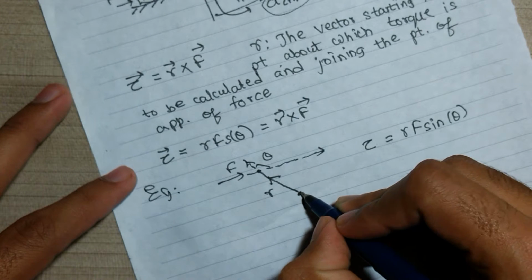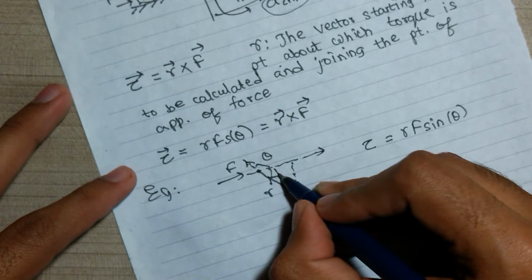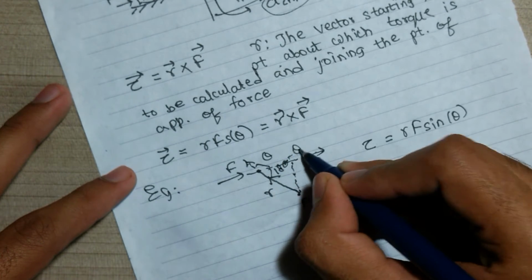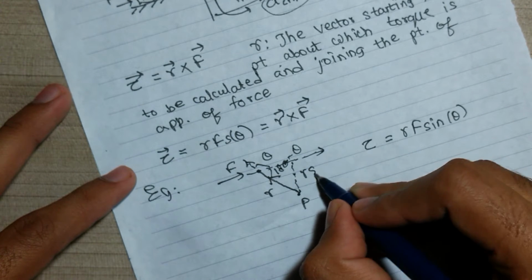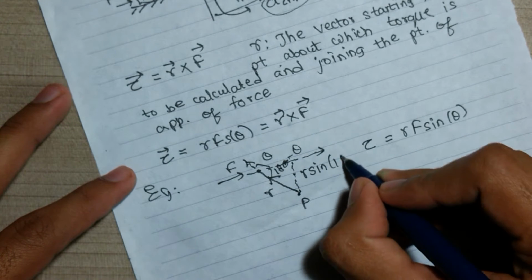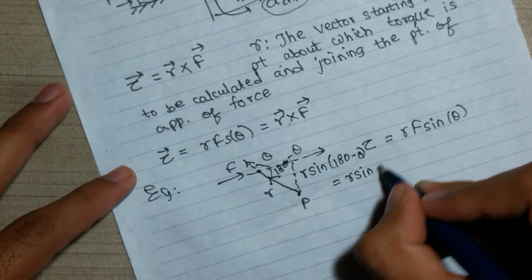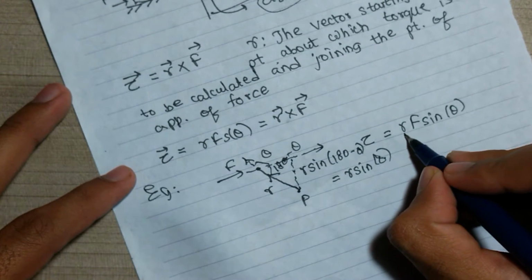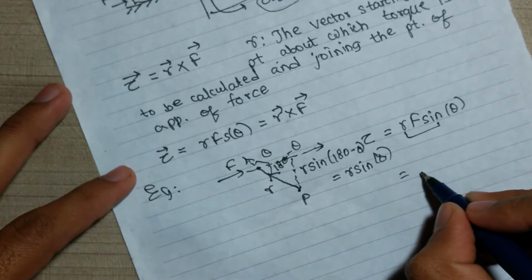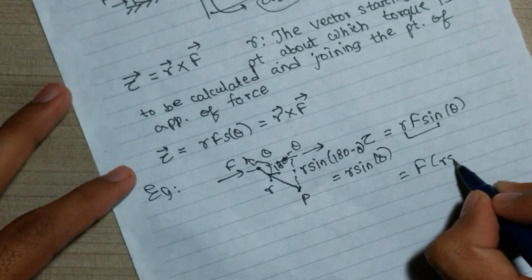You can see that if I draw perpendicular over here, this is 180 minus theta, so this becomes R sin 180 minus theta, which is equal to R sin theta. So if I clump these two terms together, I get F times R sin theta.